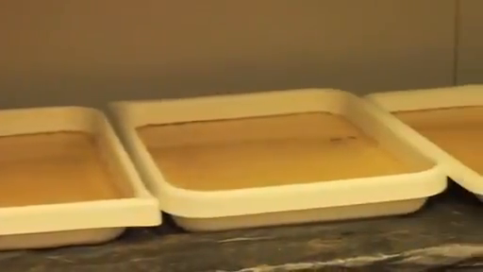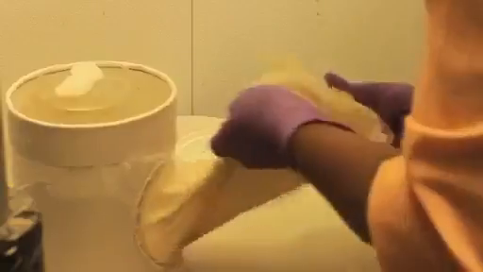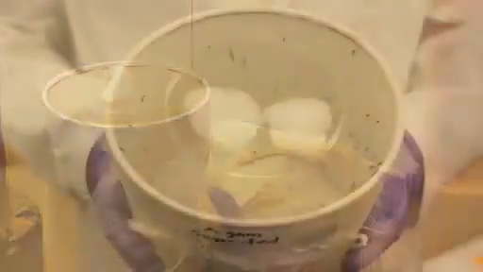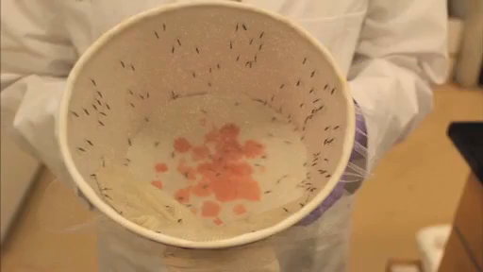Anopheles gambiae mosquitoes are maintained at an insectary. Mosquitoes are first fed on a sugar meal, and then afterward female mosquitoes are fed on mice for egg production. These mosquitoes are fed on sugar, and these are fed with mouse blood.